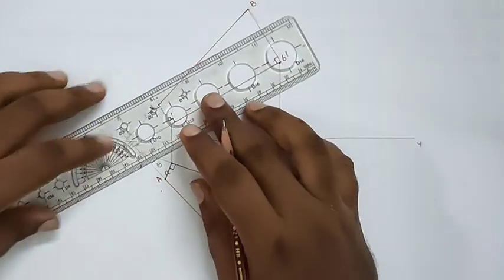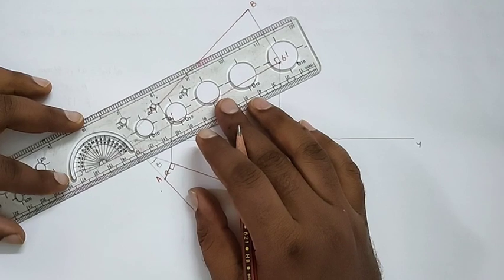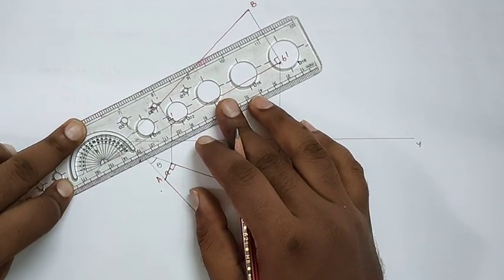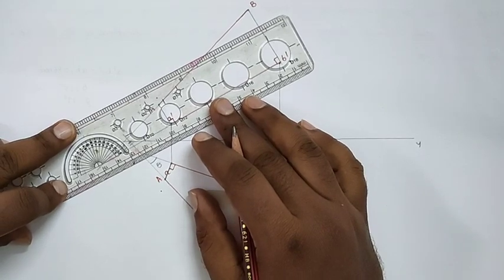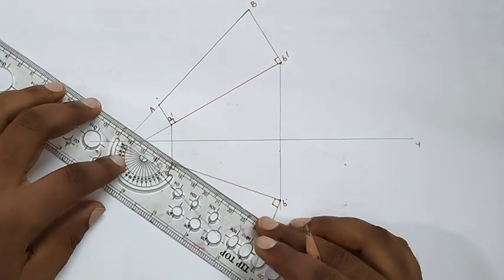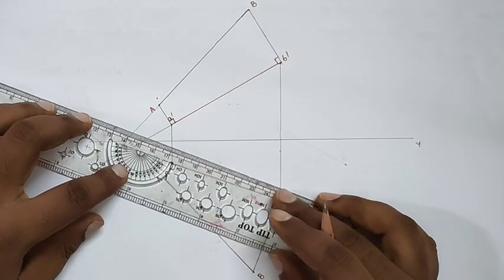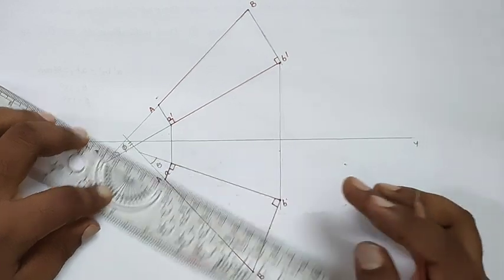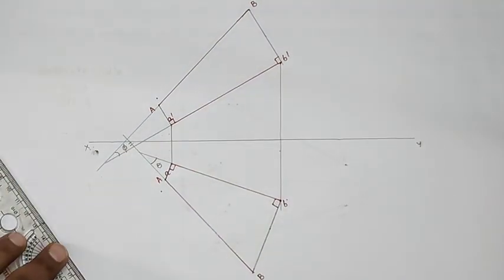So you can measure the angle by using the protractor. In this position we can take and measure the angle. So we will get phi is equal to 17 degrees, and theta you can measure in this manner. Theta is equal to 28 we will obtain.